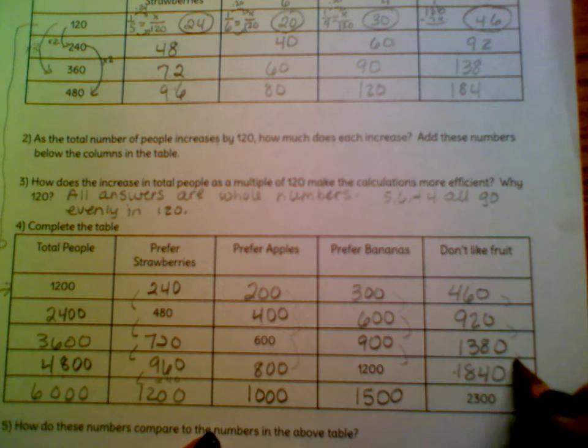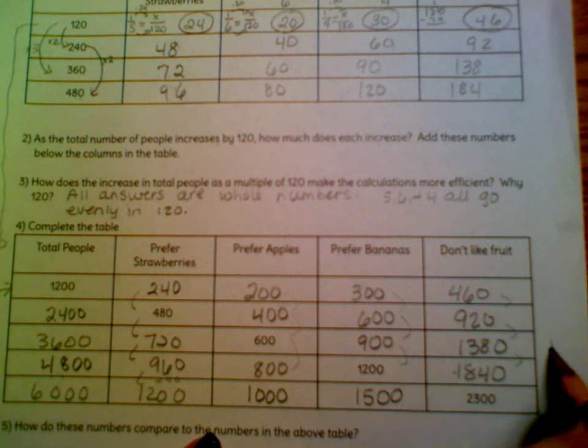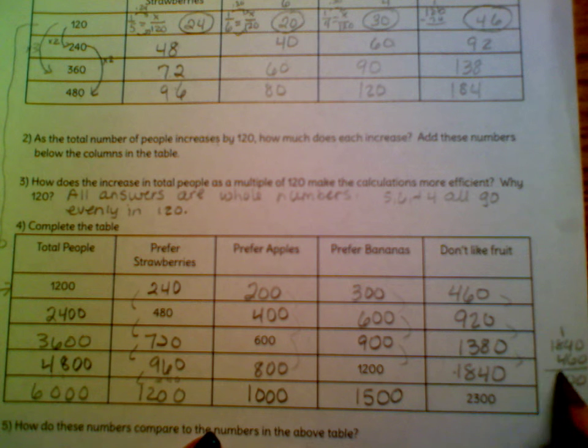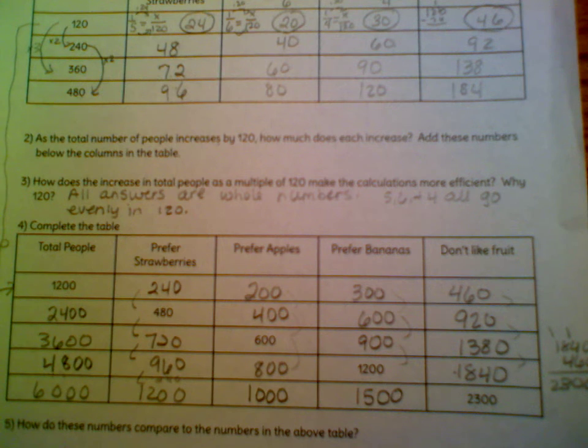These were all going up by 460, so I can double check this. If I add 460, I do get this 2,300.